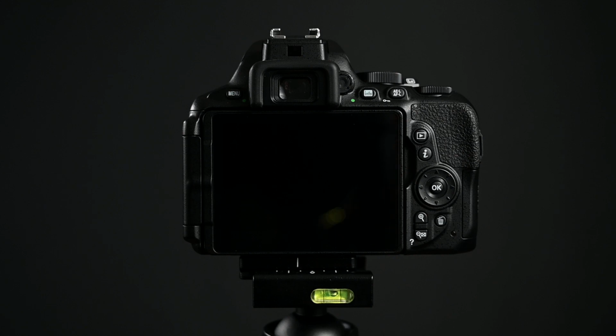All right, let's see if we can't keep this under 5 minutes this time. So what we're going over right now is how to control the exposure triangle in manual mode on the Nikon D5600. Why the Nikon D5600?